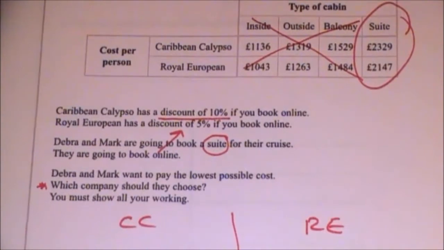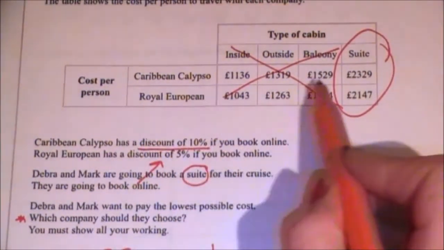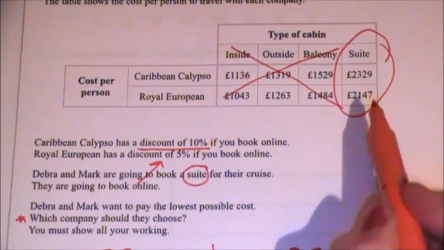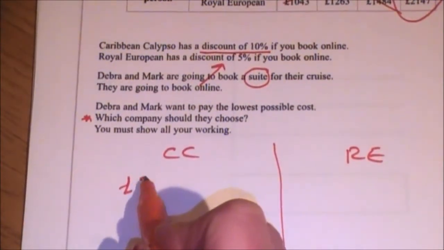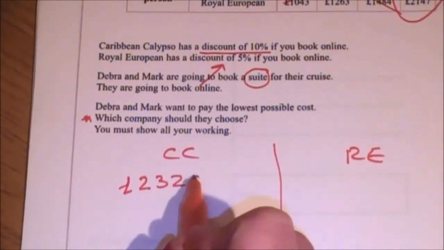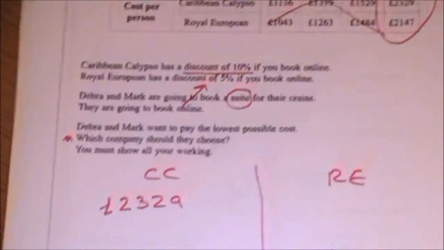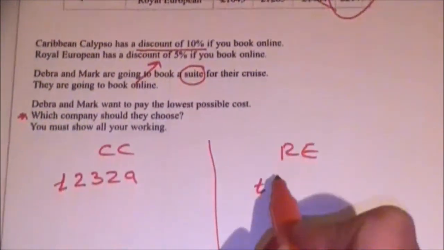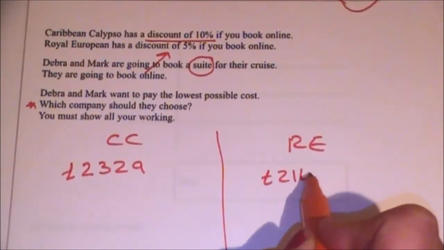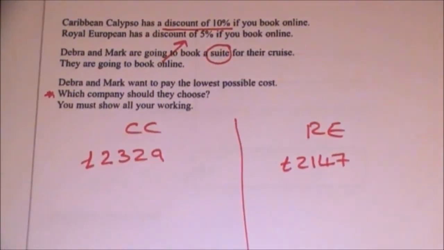So Caribbean Calypso, let's have a look at the price first of all. For a suite is £2,329. For Royal European for a suite, it's £2,147.